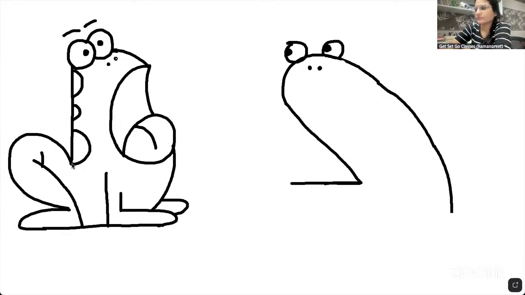Then what we do is we are going to create some scales even here. Curve, curve, more curve, bigger curve, little circles inside as well.